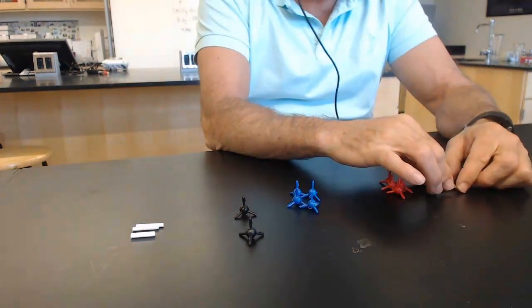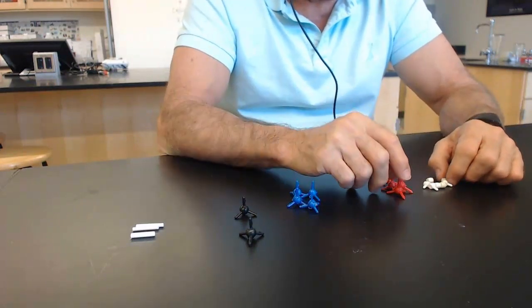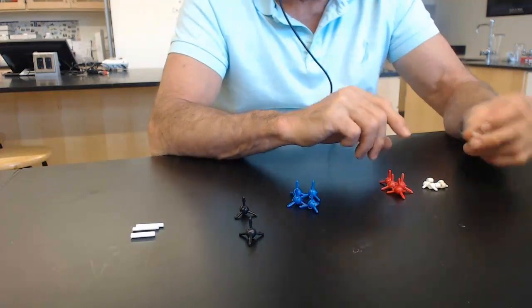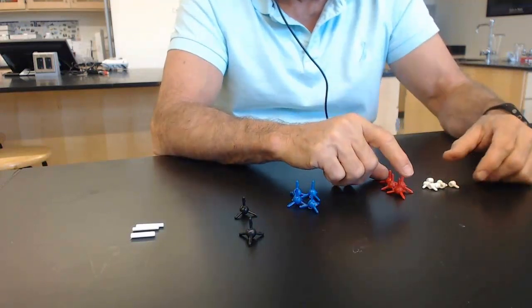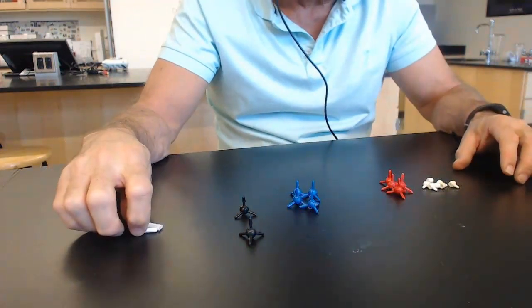Now, a couple of notes. I won't really use these very often. If we have a bond that just ends in space, I won't bother putting these little white tips on it. We'll assume that any bond that ends with nothing simply has a hydrogen attached.